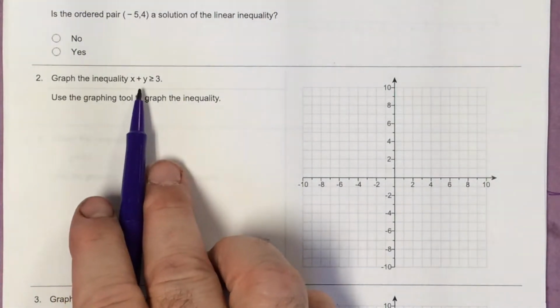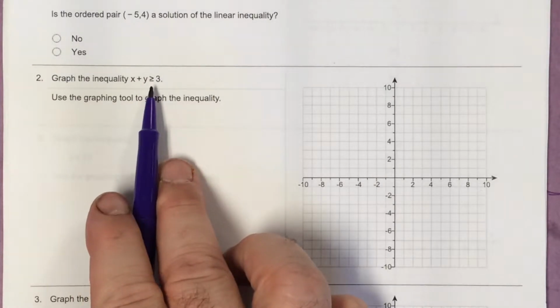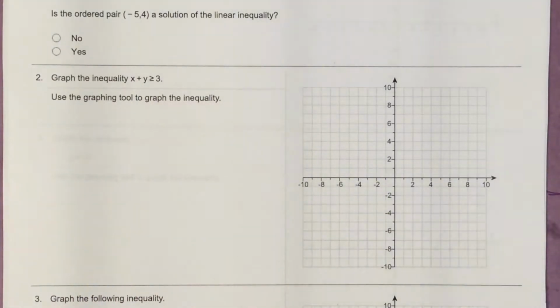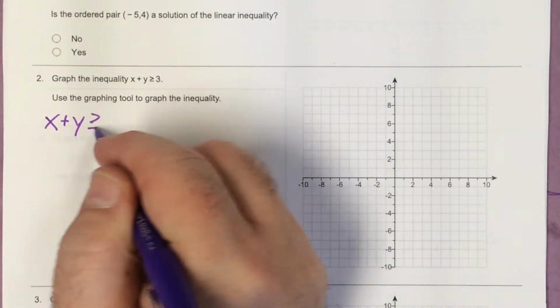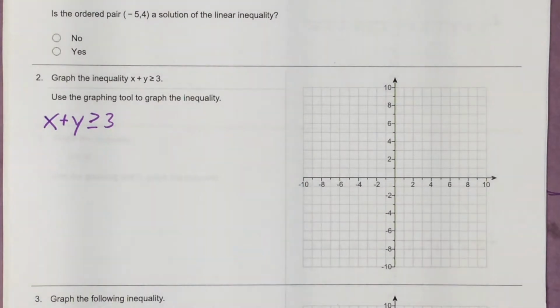Here it says graph the inequality x plus y is greater than or equal to 3. So I'm going to just start with this: x plus y is greater than or equal to 3. There are a couple ways you could do this. If you wanted to graph this with the x and y intercepts, as we learned about in section 6.3, that is one way of graphing it.